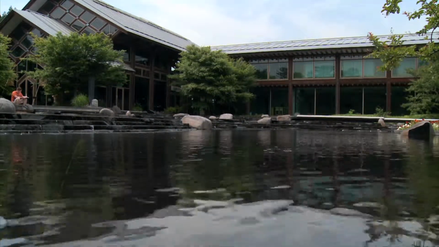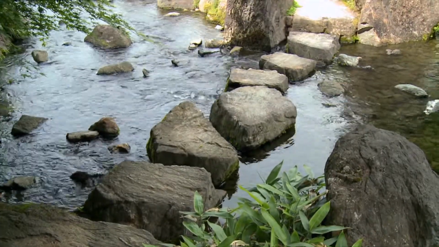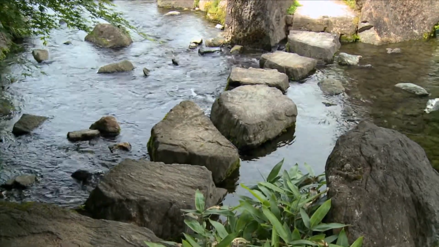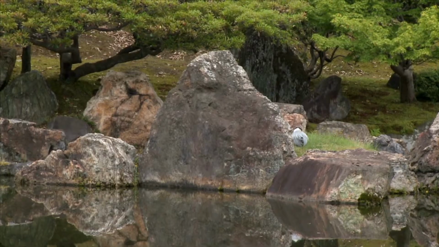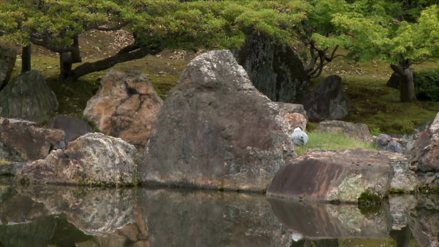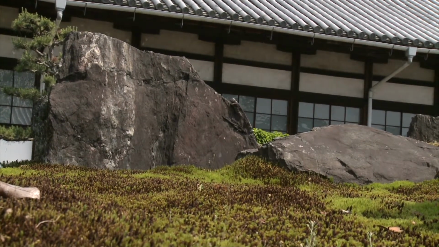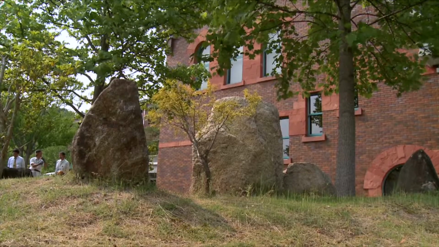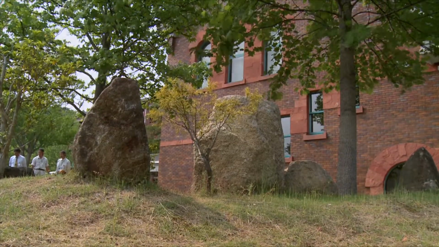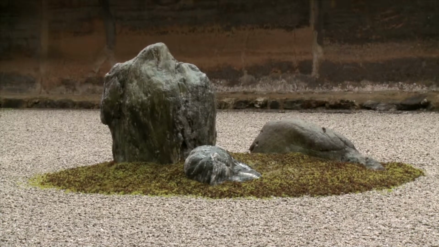raked expanse of gravel. Stones are used functionally to create paths, walls, or bridges, and are also used symbolically to represent land or mountains. To create the imagery of mountains, large boulders are often set at sharp angles so that they seem to be erupting from the earth. Smaller stones are commonly placed in odd numbers and in groups that reflect a triangular shape, again representing mountains.